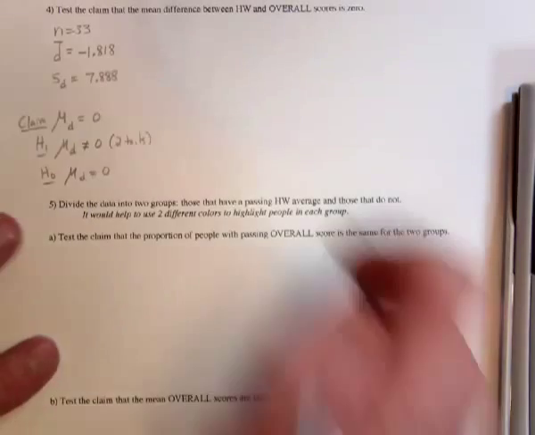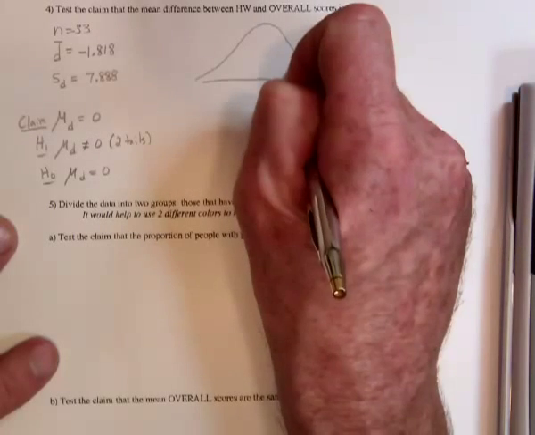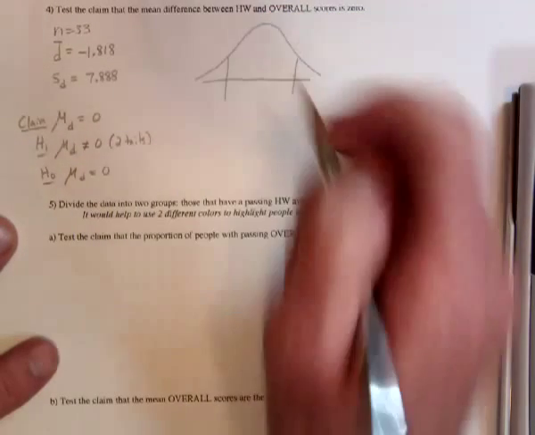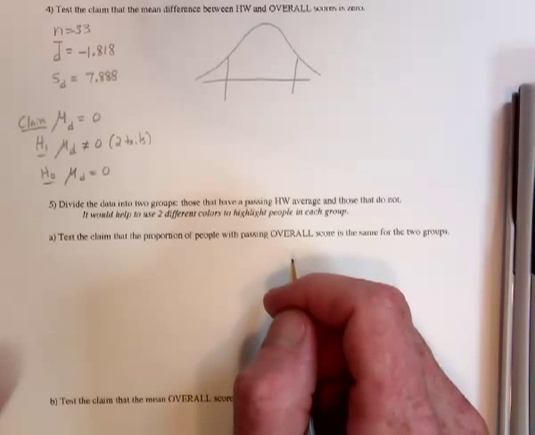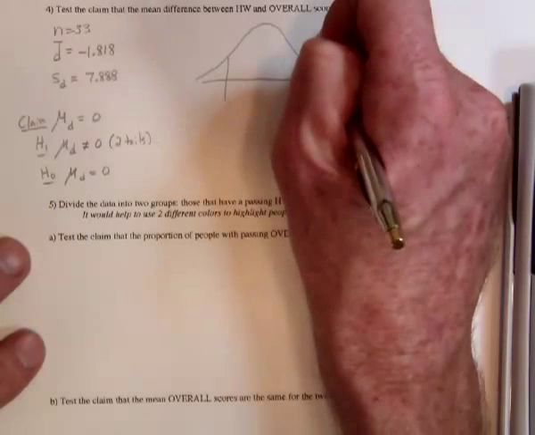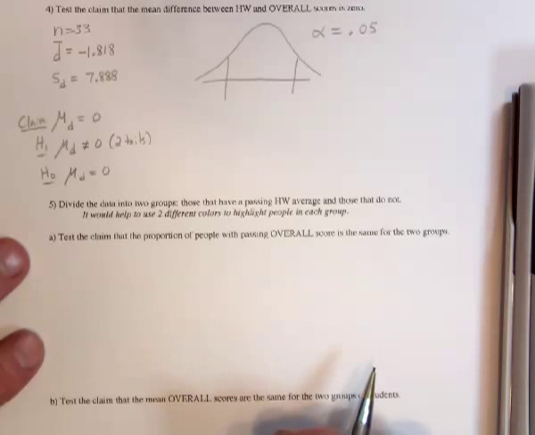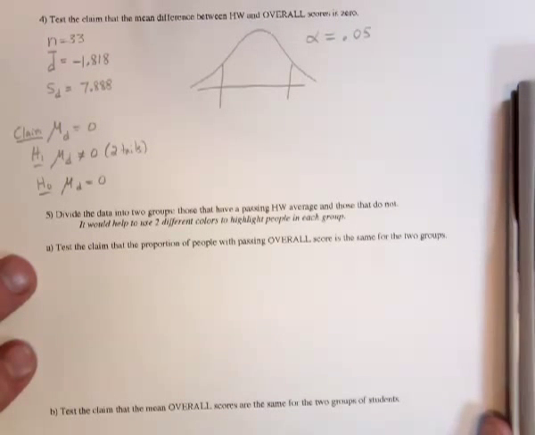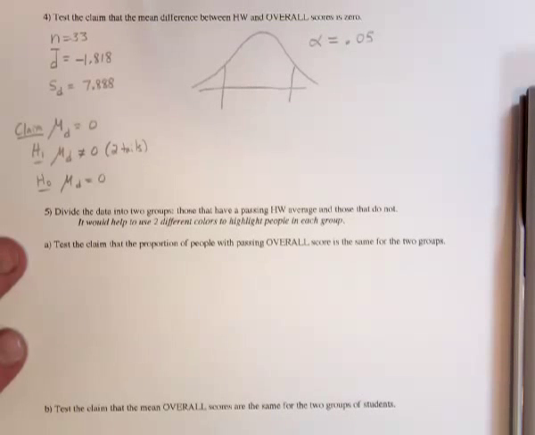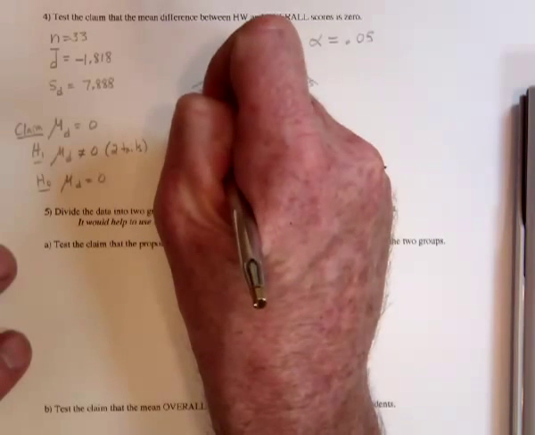Okay, then it's a two-tailed test. Since I didn't say what to use for the level of confidence, then use 95% for the level of confidence. That's always a fallback from this point on in the semester. Hopefully you already knew that. But yeah, when it's not mentioned, then use 95%. So that means alpha is 5%, which means that each tail is going to be 0.025.